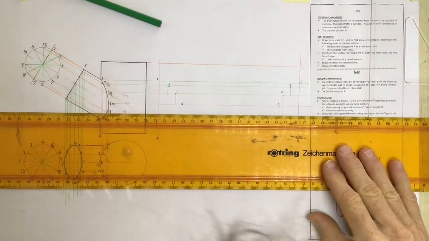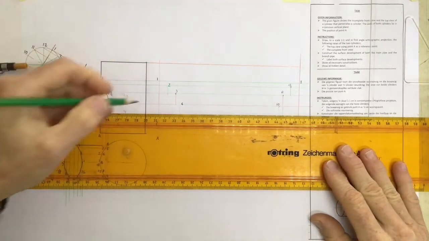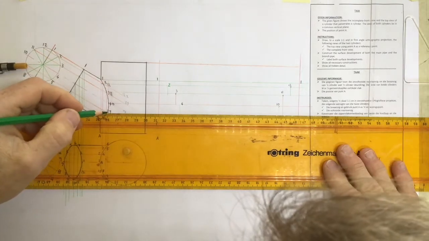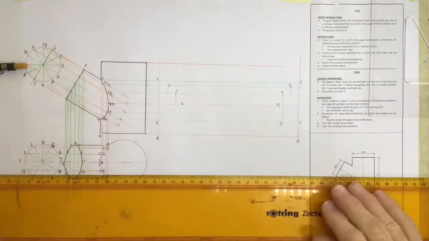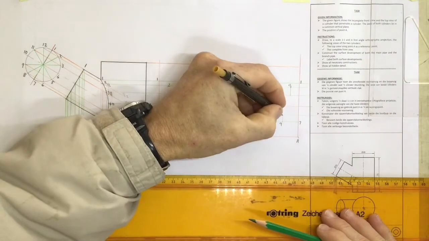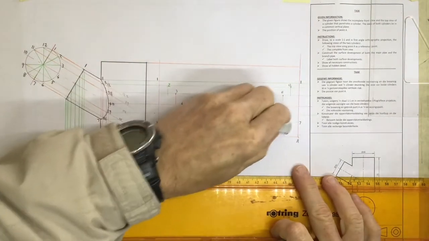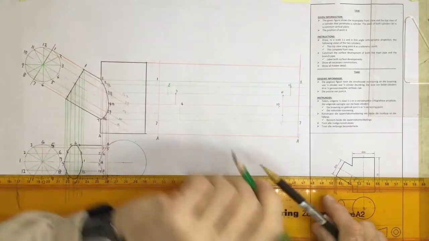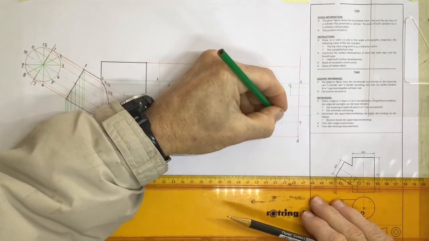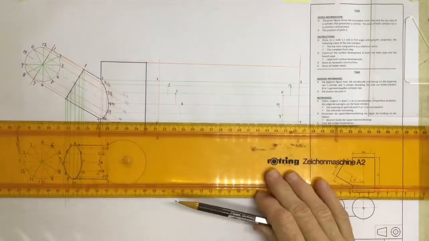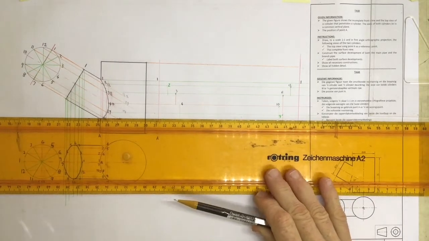Sorry, where's number 9? Oh dear, what am I doing? There we go, take this back from number 9 over there. That is number 9's distance over there, not where I just put it. So we've got number 9 over there. I'm now going to take a distance from number 8.